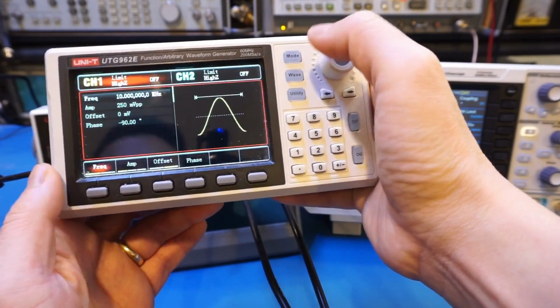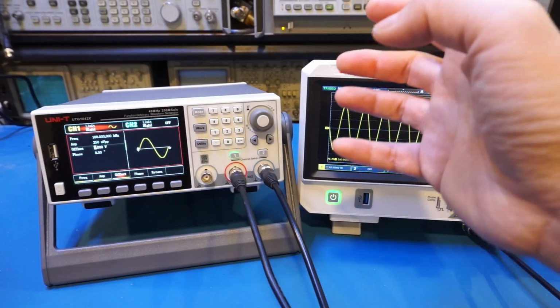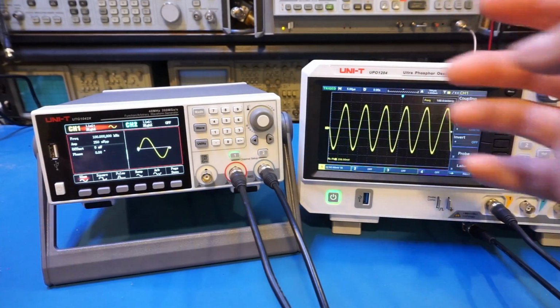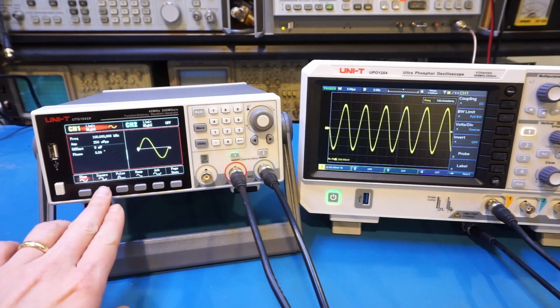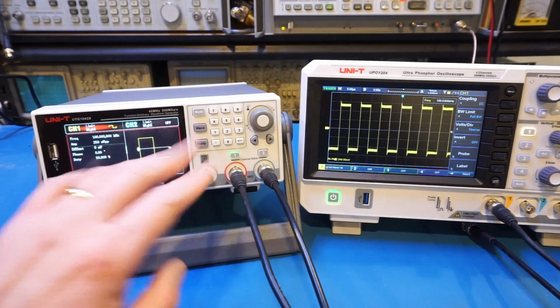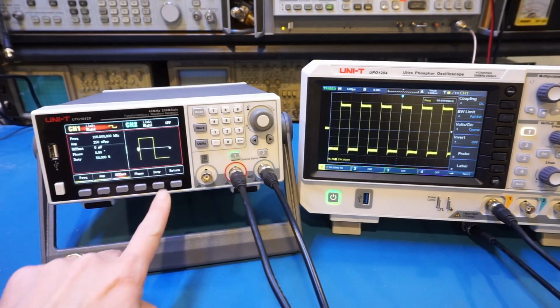So that's how you get back to the previous menu, whereas here you can just press return and you will go back to the previous menu. Of course, here we have different waveforms for you to select from, and it's very intuitive. So let's go to the square, and you can see that's a square wave on the screen here.